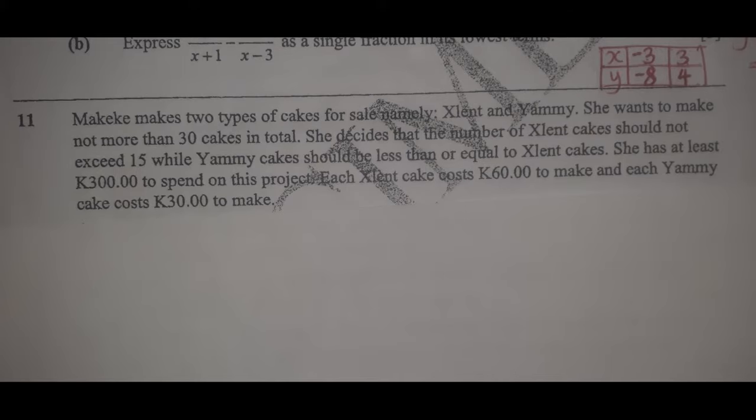She decides that the number of excellent cakes should not exceed 15, while yummy cakes should be less than or equal to excellent cakes.